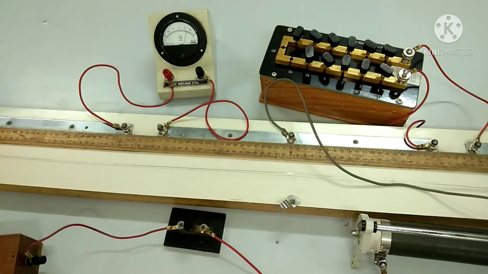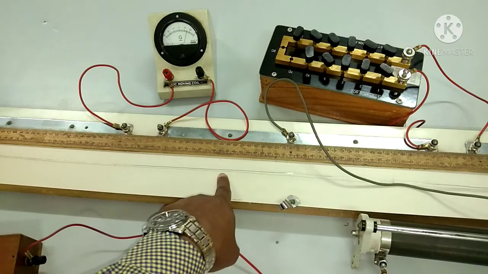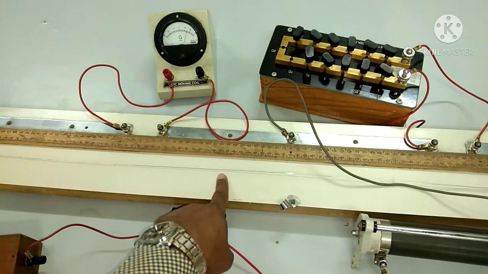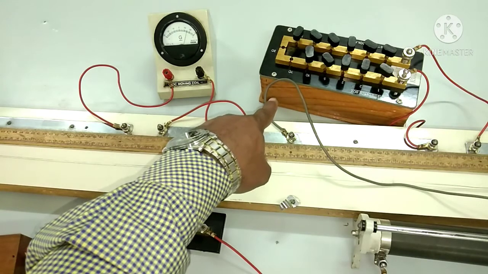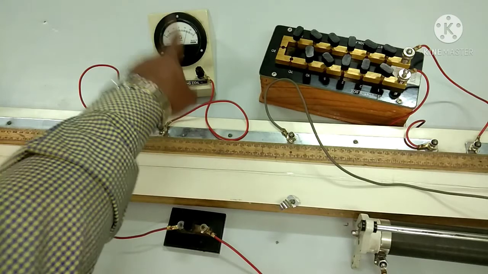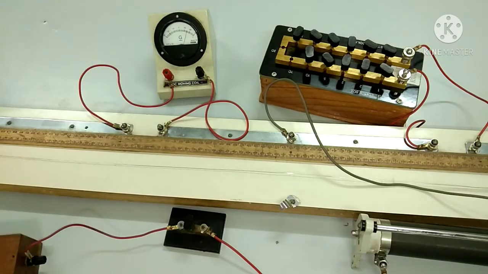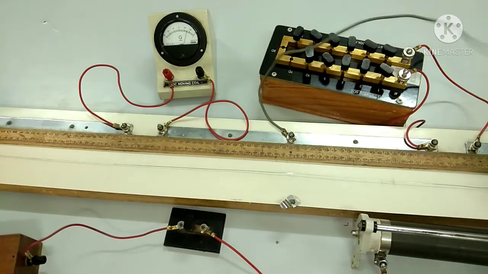Then now we want to find out the same deflection point on this resistance wire. When we take the resistance 40 ohm from this resistor box, the deflection inside the galvanometer is 15 towards the right side of the 0. Now, using the jockey we want to find the same deflection point.